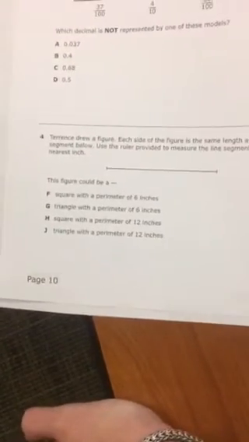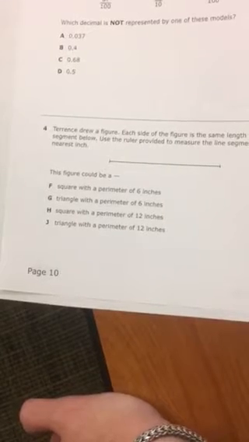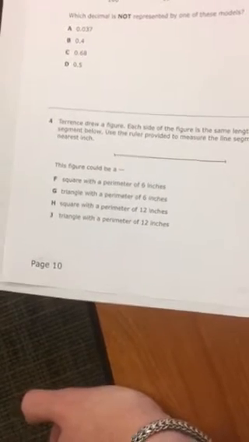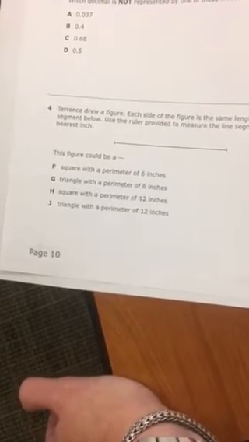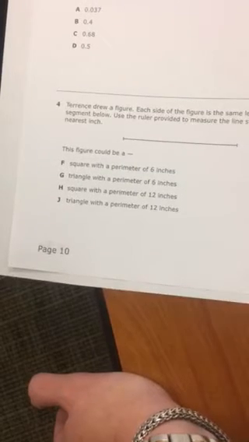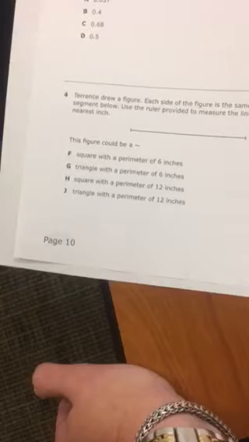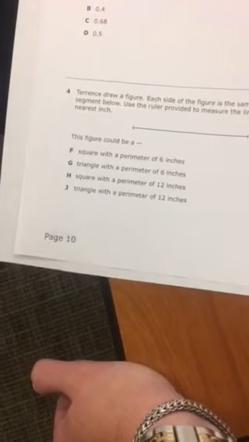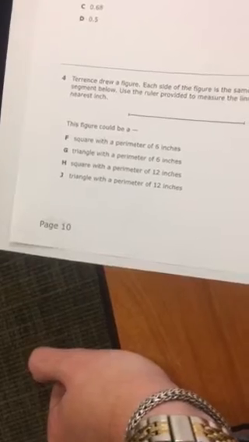Question 4. Terrence drew a figure. Each side of the figure is the same length as the line segment below. Use the ruler provided to measure the line segment to the nearest inch. This figure could be A, F, square with a perimeter of 6 inches, G, triangle with a perimeter of 6 inches, H, square with a perimeter of 12 inches, J, triangle with a perimeter of 12 inches.